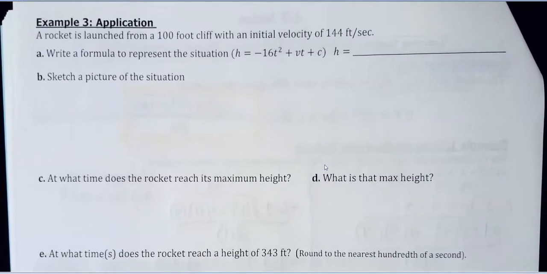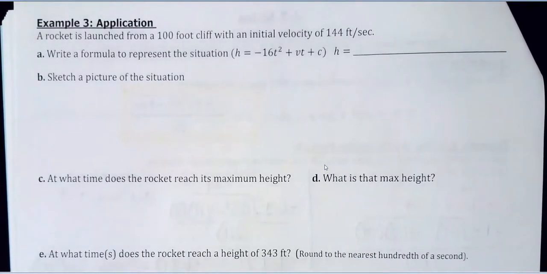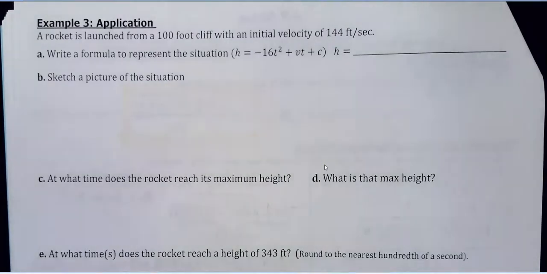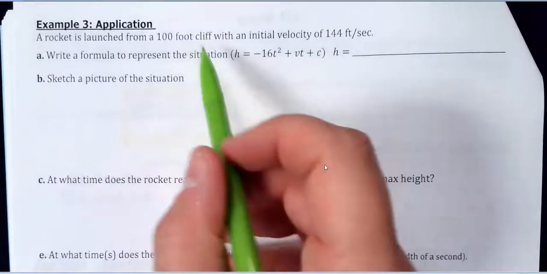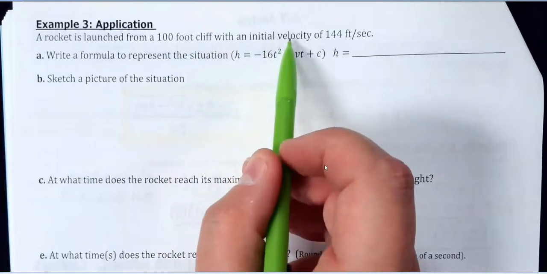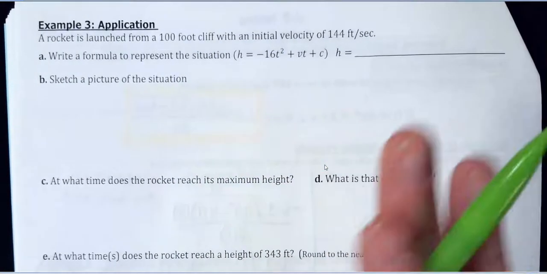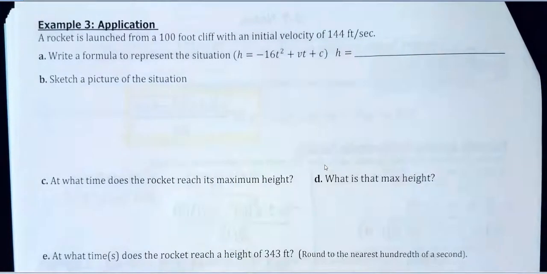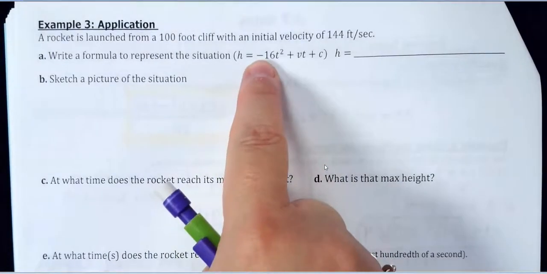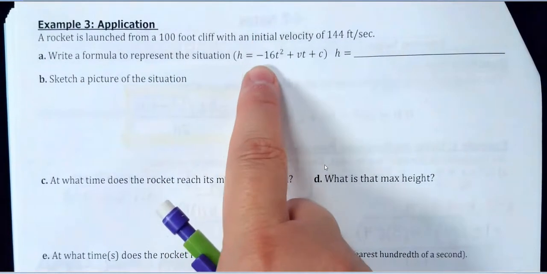So we've seen this. This is your vertical motion. It's the height of an object after t seconds. And it's in feet per second. So you're going to see feet and seconds in the question here. This says a rocket is launched from a 100-foot cliff with an initial velocity of 144 feet per second. Now, the general form is right here. The -16, that's just gravity. -16 feet per second, that's the force of gravity. So anytime you see a feet per second question involving this, you'll see that -16.